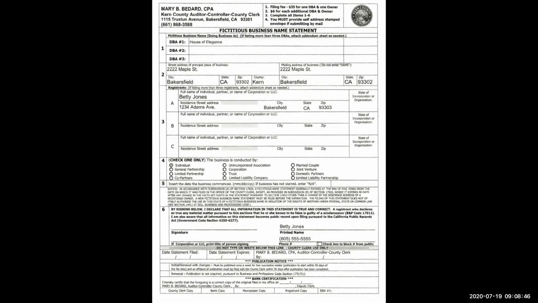Section 3 of this chapter discusses something called fictitious businesses. Probably the major real party in interest exception is those who do business under a fictitious name. For example, Betty owns a beauty parlor called House of Elegance.